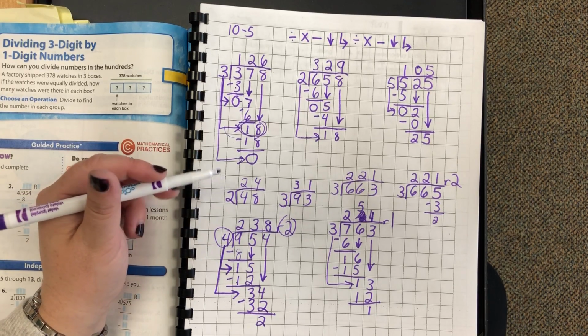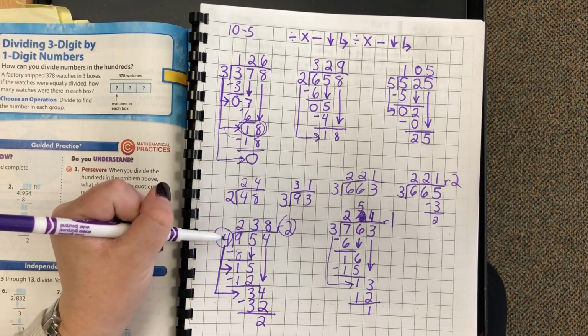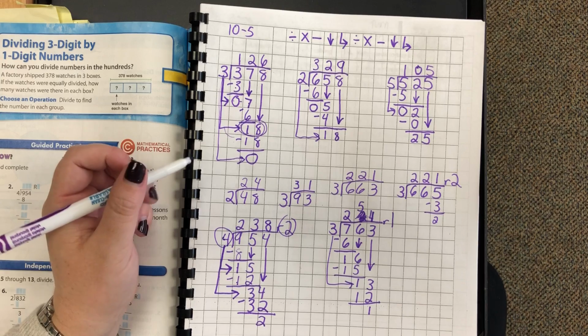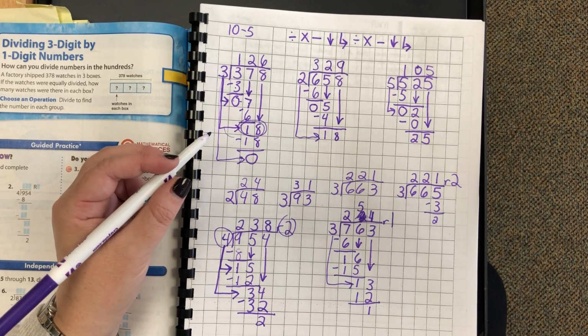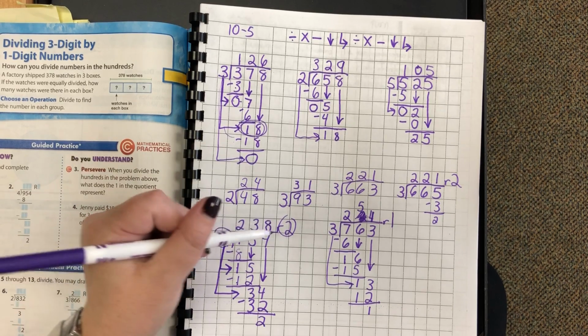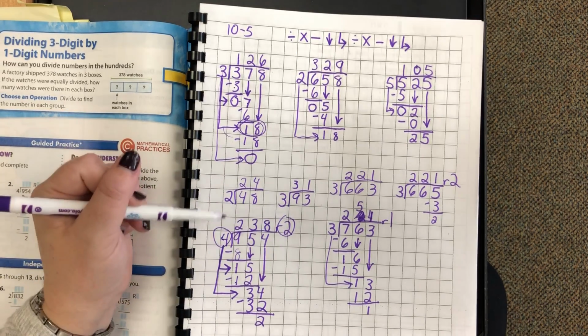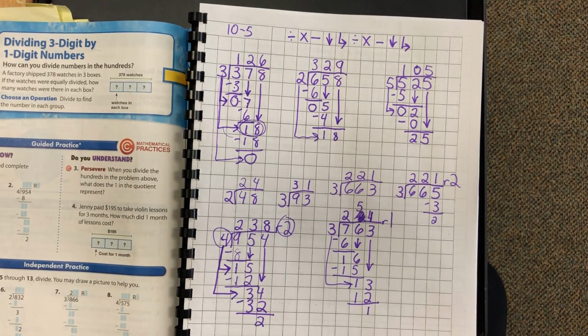If you ever find that you have a remainder that is larger than your divisor, you have to find where you made that mistake. One number was too low. You skipped one. Never let that remainder get any higher than your divisor. Okay? We feeling good? Yes.